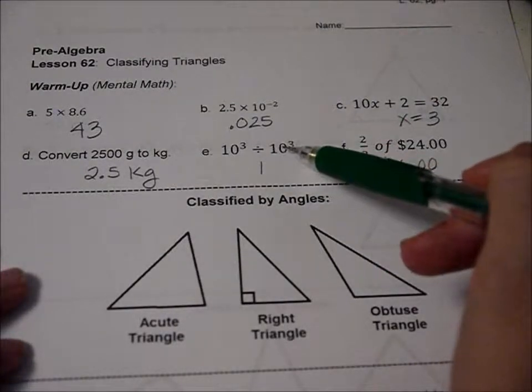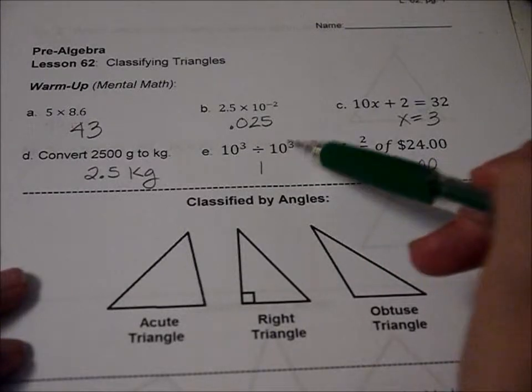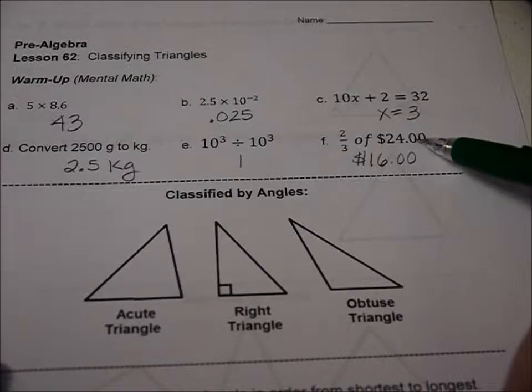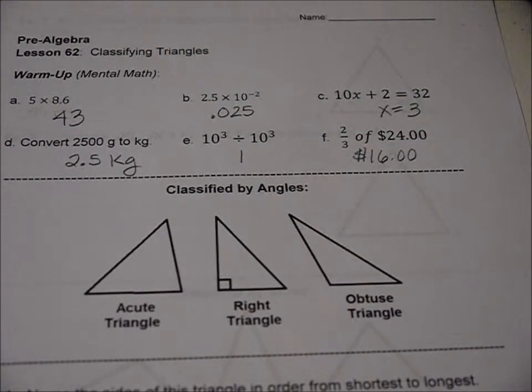This is the same divided by the same, so you get 1. Doesn't even matter what those numbers are. Same thing divided by same thing equals 1. This one I did a third of 24 is 8. 8 times 2 is 16. All right, there you go.